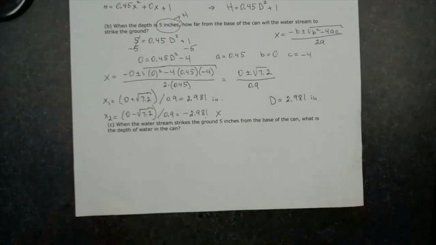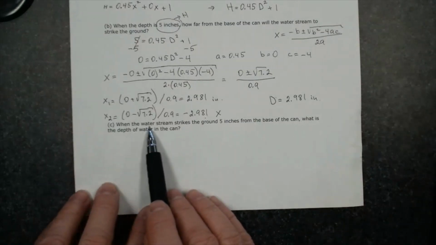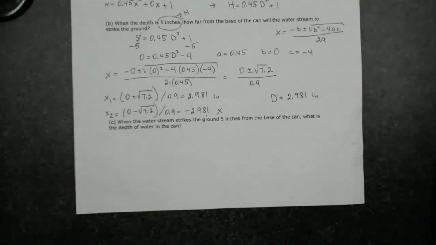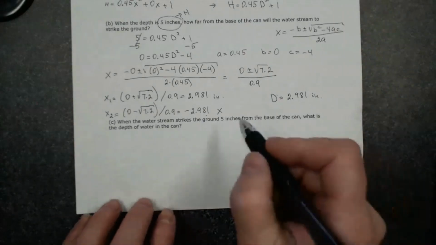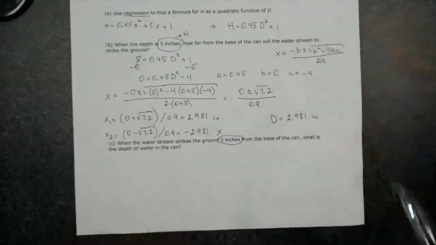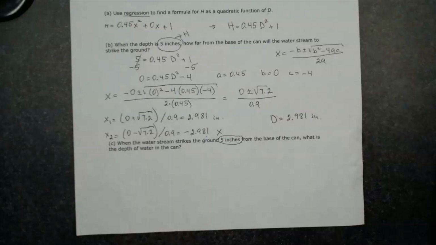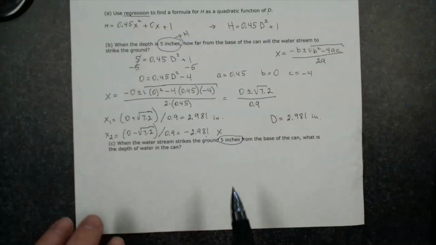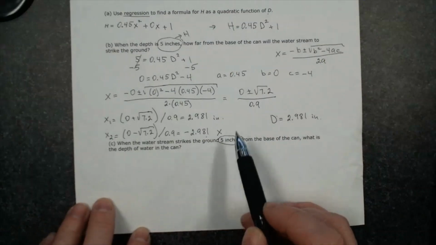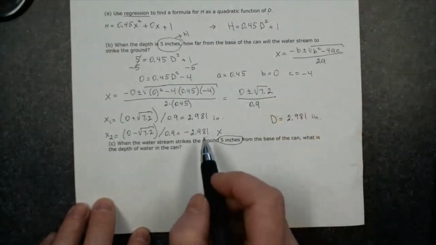And the last question in this problem: when the water stream strikes the ground 5 inches from the base of the can, what is the depth of water in the can? Again, you know that you have to substitute 5 into the original equation. Let's think. Do we have to substitute this 5 for H or for D?